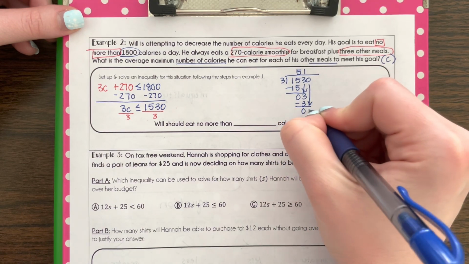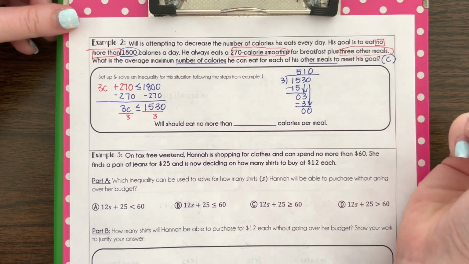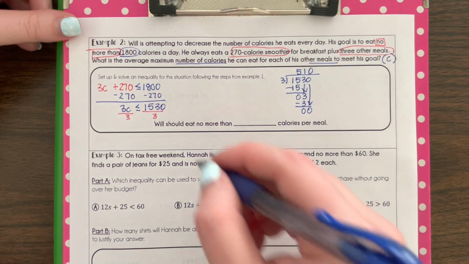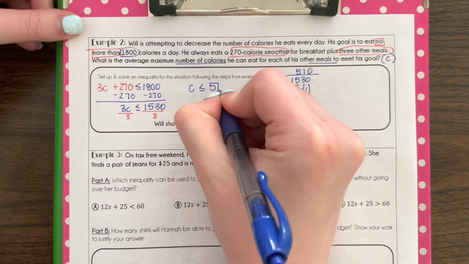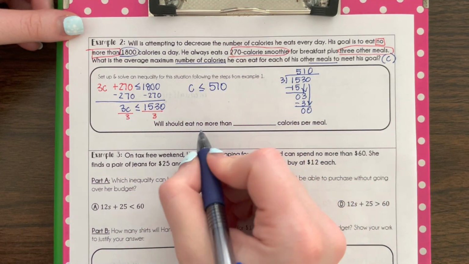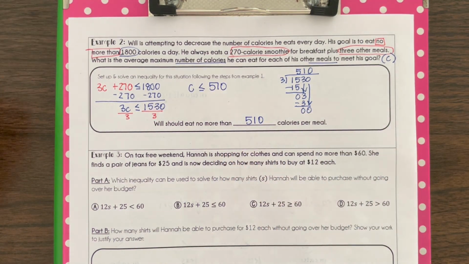And then we have to drop down that final 0. Well, 3 does not go into 0, so that means we have to put a 0 up top in the placeholder. So we get that C is less than or equal to 510. That means Will should eat no more than 510 calories per meal. He could eat 510 exactly and be fine, or he could eat 500 per meal and he would also be fine. Anything less than, also including 510 calories.